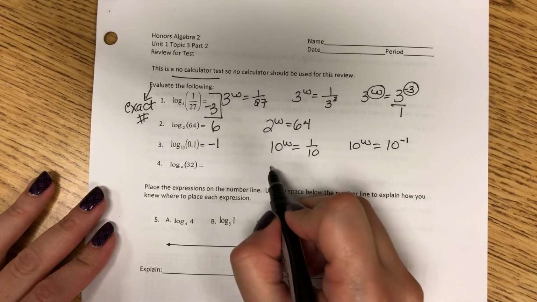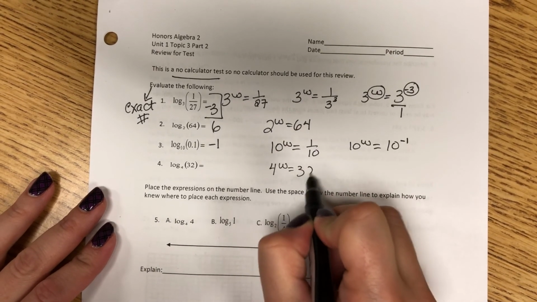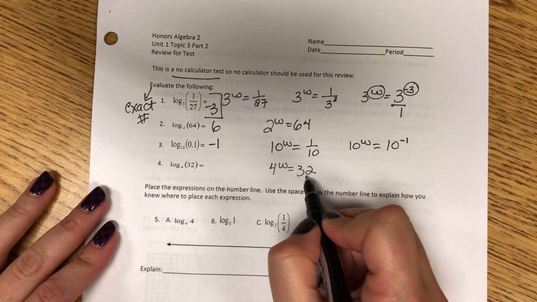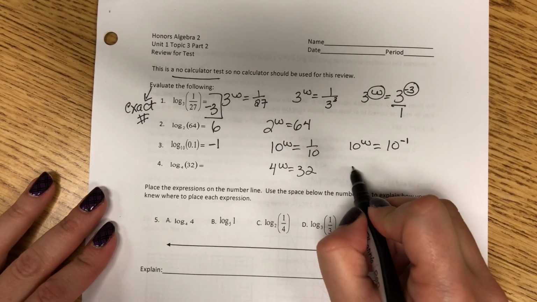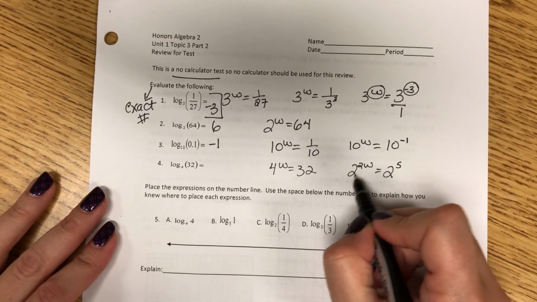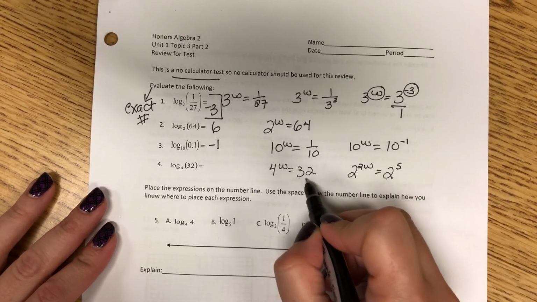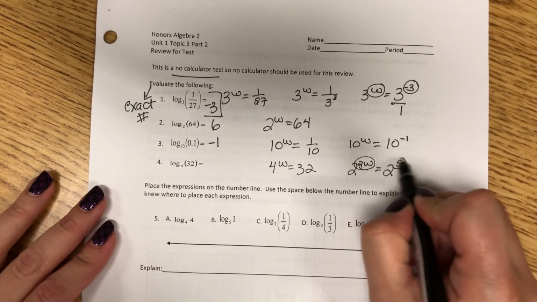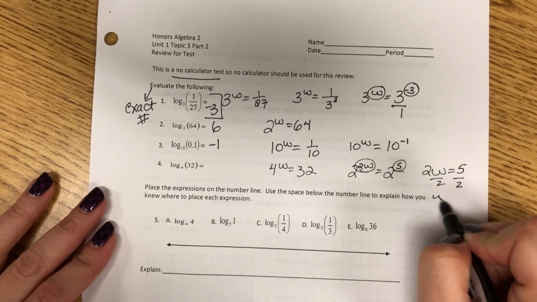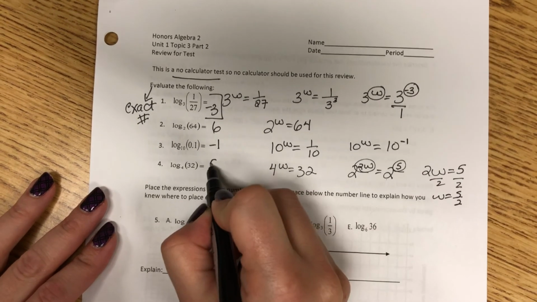And then for 4, 4 to what power is 32? Well, 32 cannot be made into a base of 4, so I'm going to make both into a base of 2. So 2 squared is the 4, and 2 to the 5th is 32. So 2 times what power is 5? 5 over 2 is our answer.